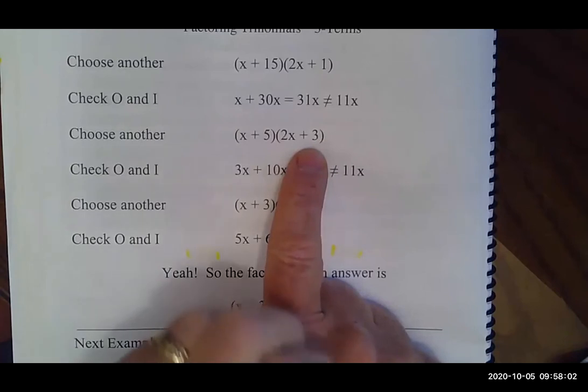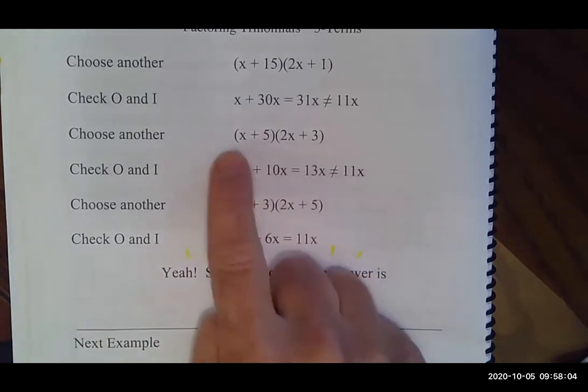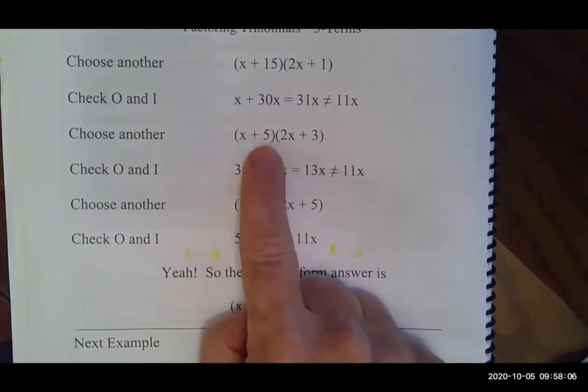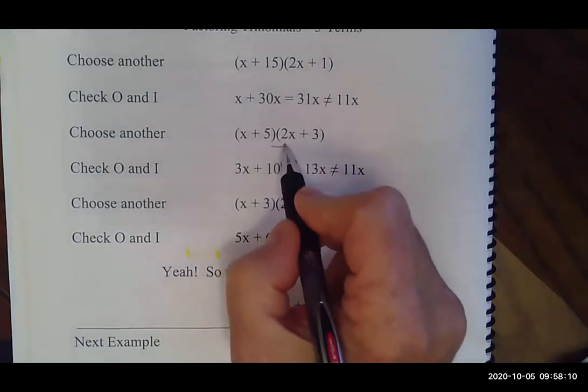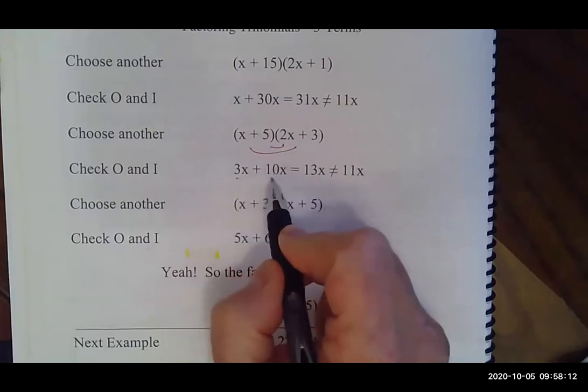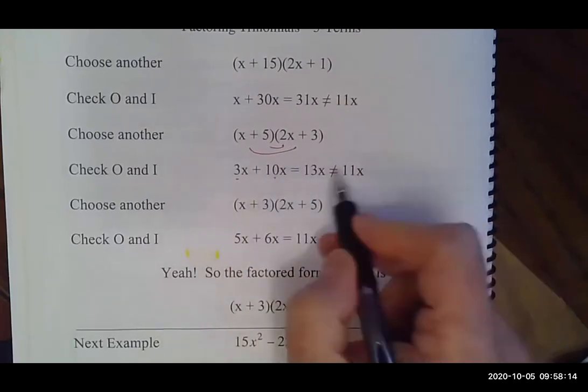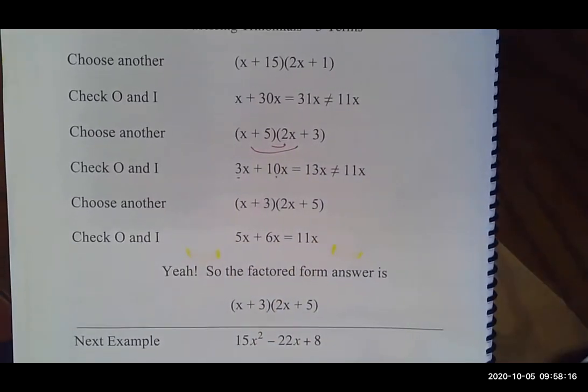You're just trying to find a pair that works. So I left it as 1 and 2 and then put the 5 and the 3. I just tried it that way. Inner, outer. Okay, inner, outer. 3x, 10x, 3x, 10x, 13x. That's not the right number.